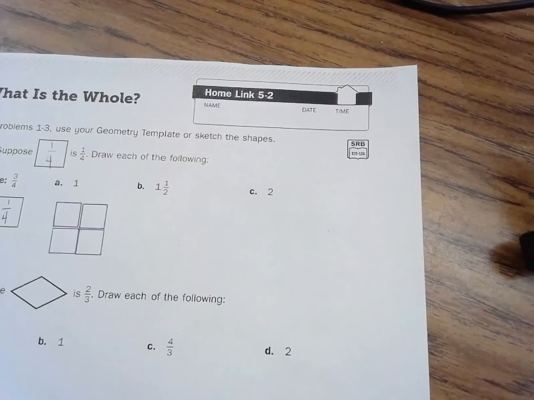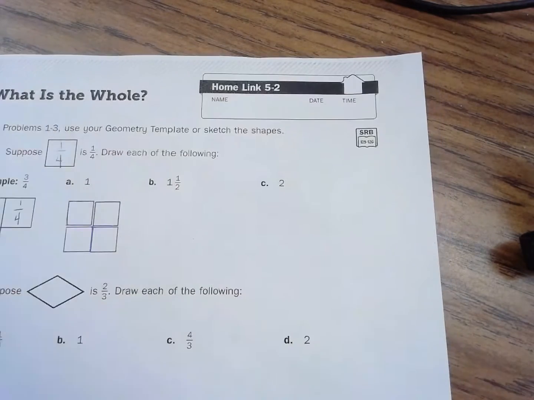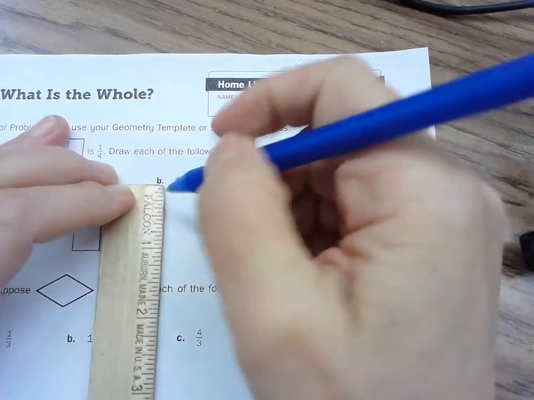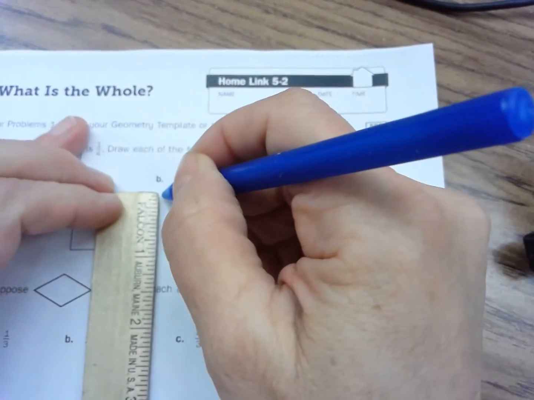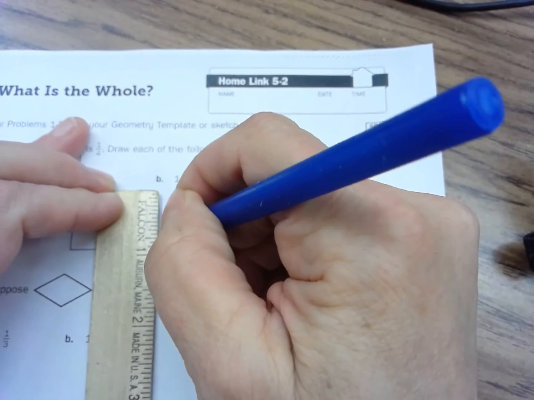Just take your ruler or any straight edge. You can use a book or whatever. I'm going to do 1.5, so that's making 6 boxes, right? These boxes are about 1 centimeter, but I'm just going to use an inch because that's what this ruler is.